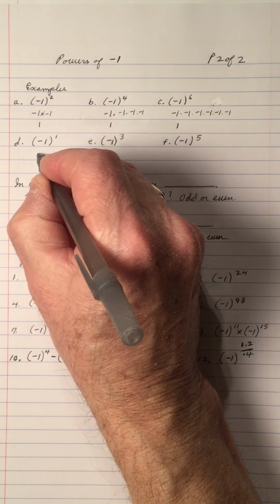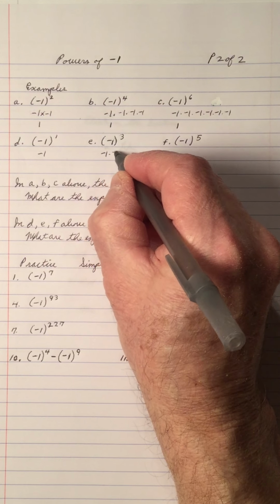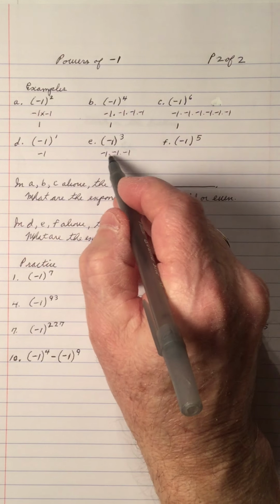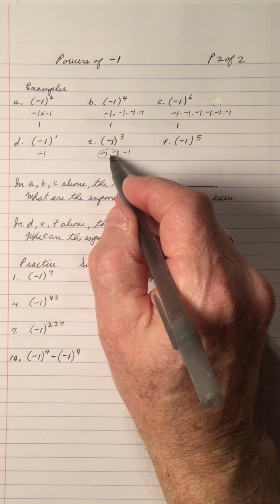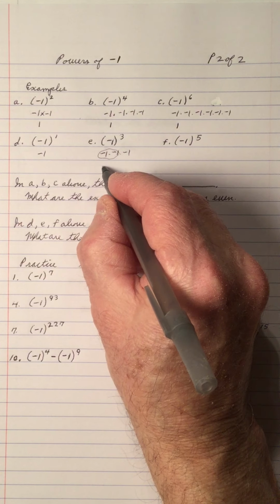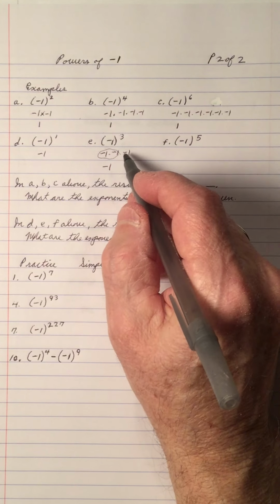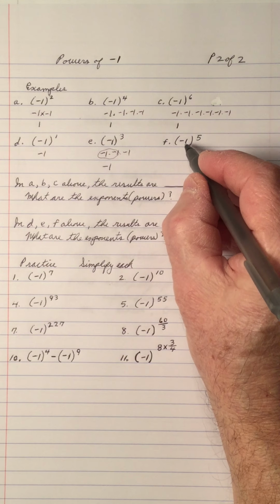(-1) to the 1 is just a -1. (-1) cubed is -1 times -1 times -1. When you multiply those 2 right here, you get a positive. And when you multiply a positive by a negative, you get a -1. Notice they're odd. An odd number of negatives becomes negative.